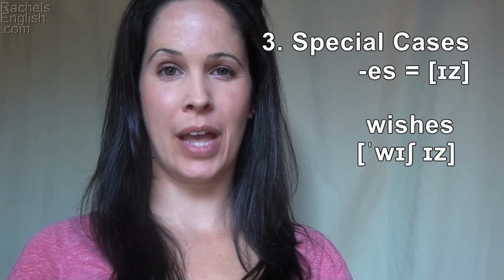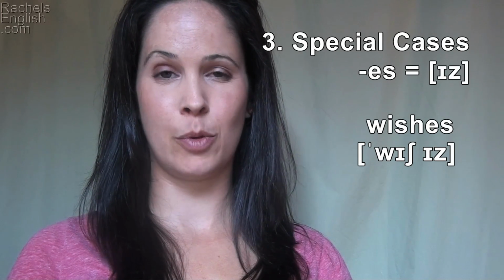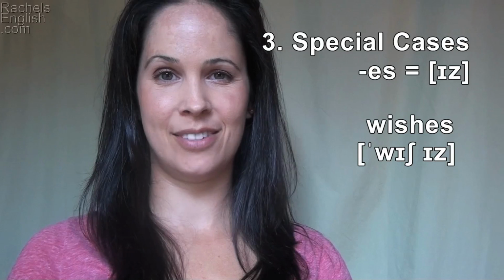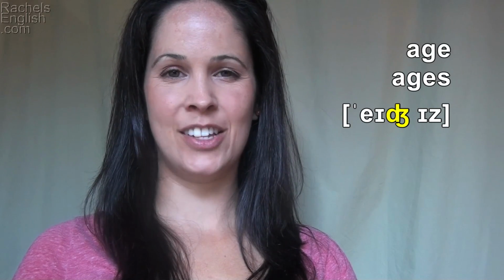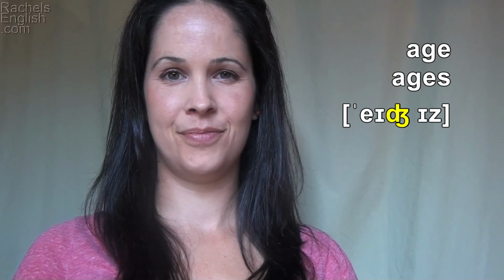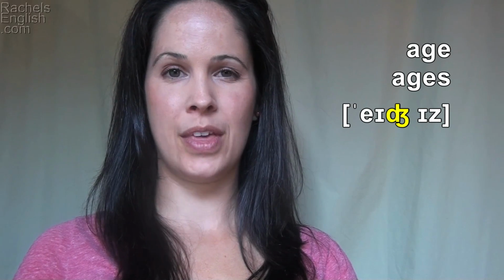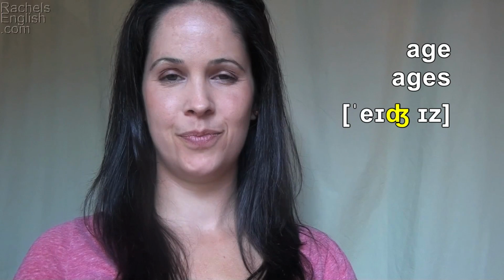The extra syllable added by the plural will always be unstressed, so it will be lower in pitch than the stressed syllable in the word. Wishes. Now let's look at some example nouns and determine how the plural will be pronounced. Age. It ends with the j sound. This was in the third category. Therefore, it is pronounced ages, 2 syllables with the I as in sit vowel followed by the Z consonant sound.